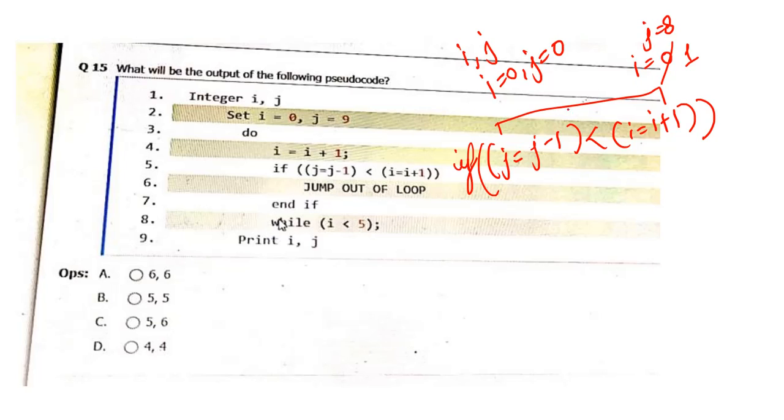So 8 less than, here, what is the value of i? 1. And here we are incrementing it by 1 again. So 1 plus 1 becomes 2, and i is now 2. 8 less than 2, is the condition true or not? No, right? So nothing will happen. And here we'll be checking while i less than 5. What is the value of i? 2. 2 less than 5? Yes, the condition is true. So we will move further in the loop itself.